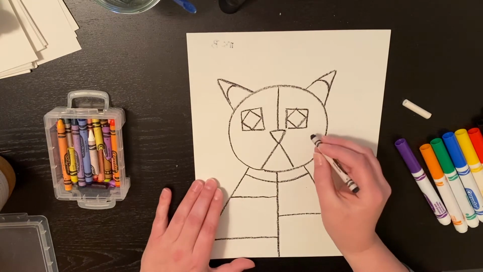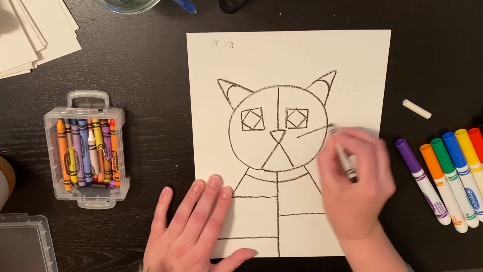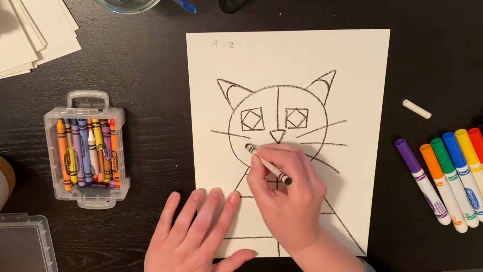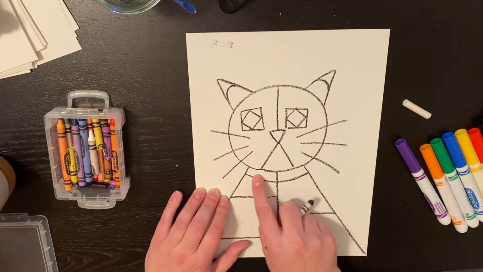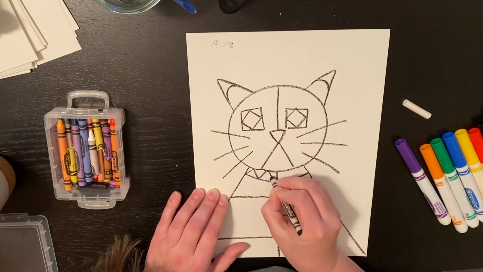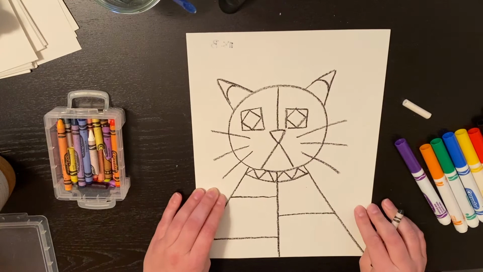Our final step here is going to be, or actually two final steps. We need to give it whiskers. 1, 2, 3 whiskers. 1, 2, 3 whiskers. And then finally, you're going to decorate inside of the collar. Okay, you can do any kind of line that you would like. Miss B is just doing zigzag.